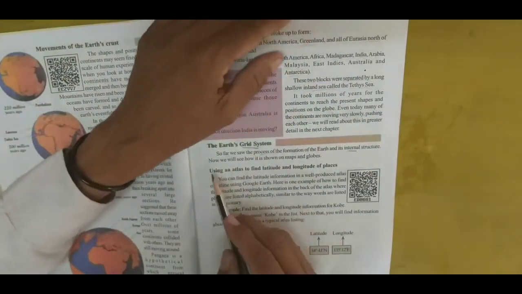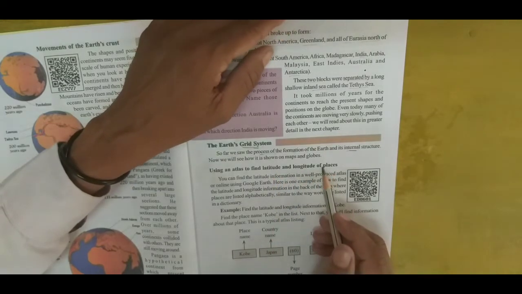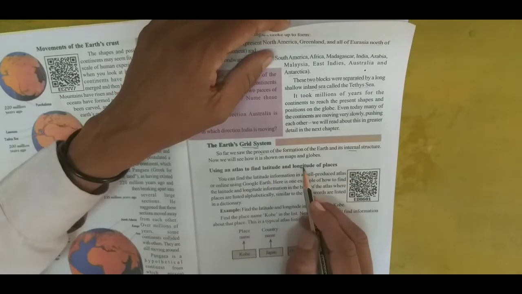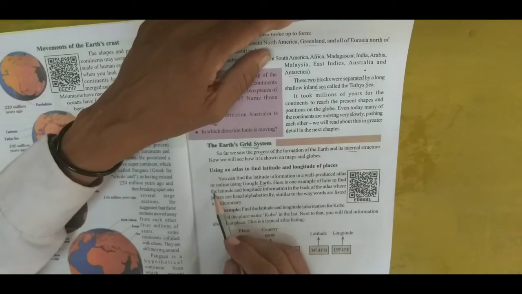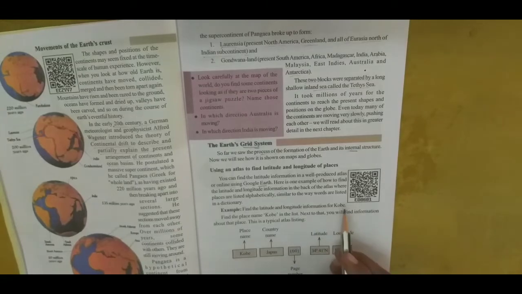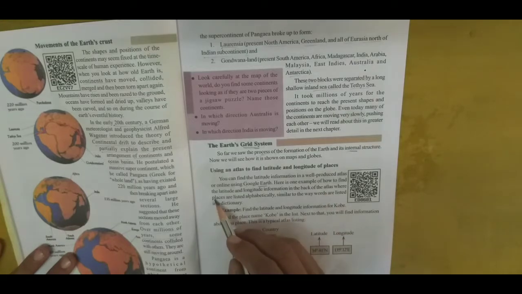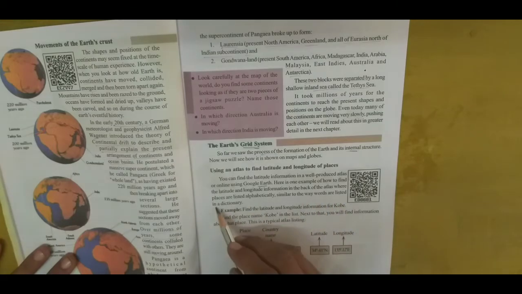Using an atlas to find latitude and longitude of places. I think all of you have an atlas as usual. The atlas shows us the latitudes and longitudes of places. We can find the latitude information in a well-produced atlas or online using Google Earth. Here is an example of how to find the latitude and longitude in the back of an atlas, where places are listed alphabetically, similar to the way words are listed in a dictionary.